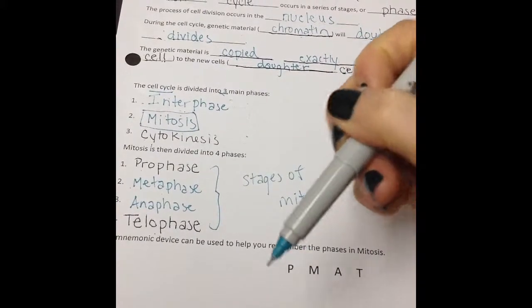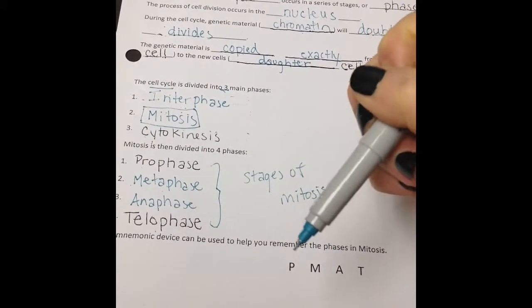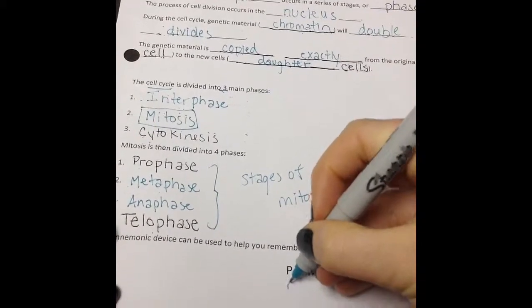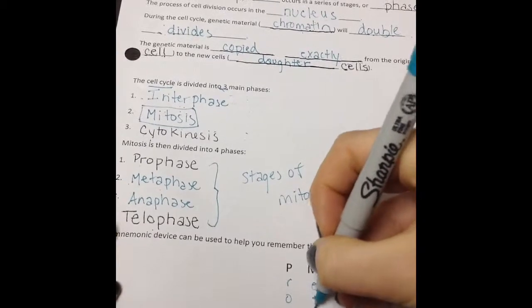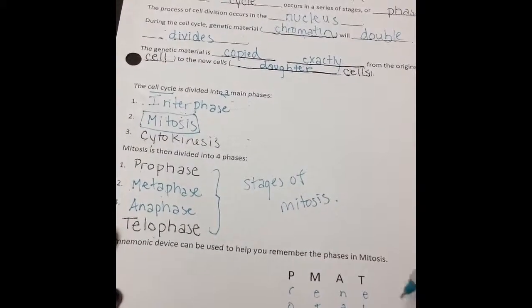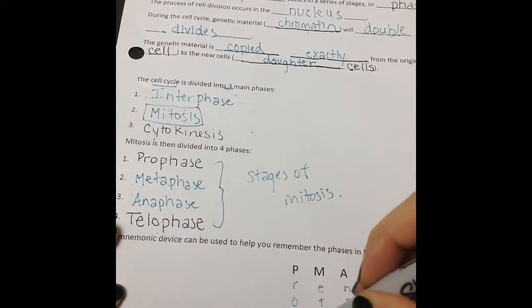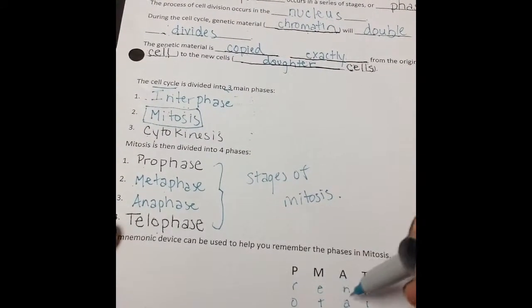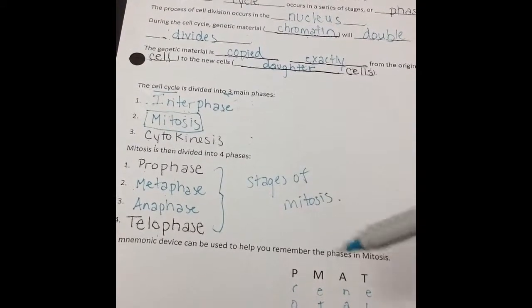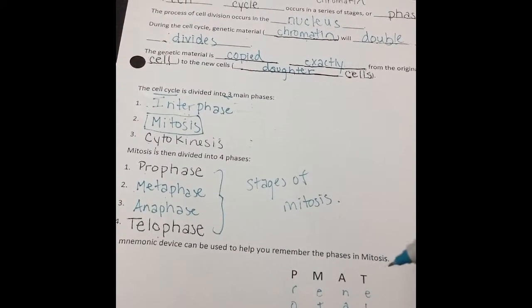So if you can remember PMAT, you can actually remember all of them. And I just sort of say it's pro, meta, ana, and telo. And then they all end with the word phase. So if you can remember PMAT, pro, meta, ana, telo, phase, they all end in the word phase. So those are the 4 stages of mitosis.